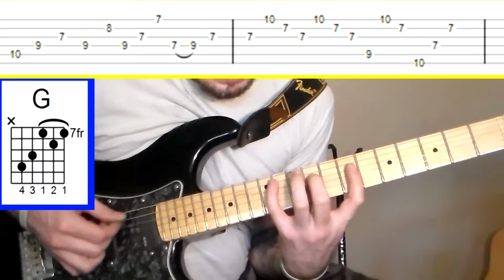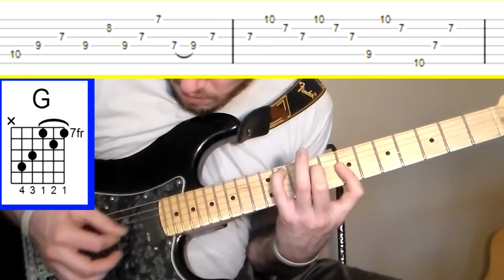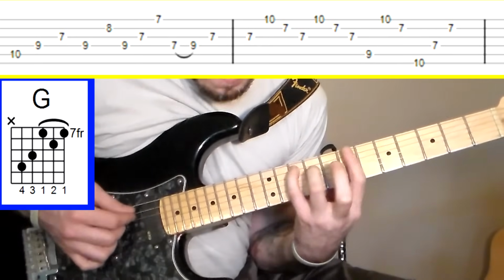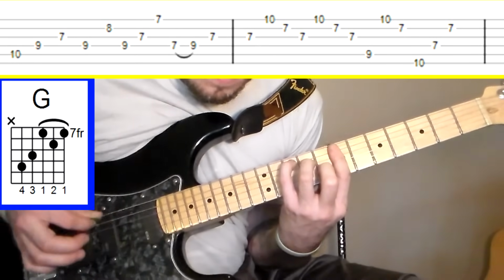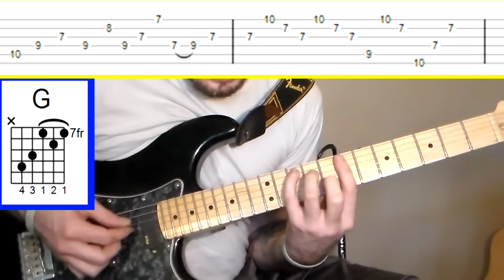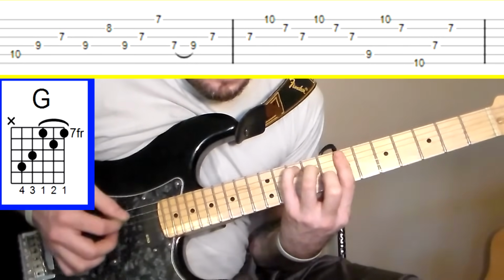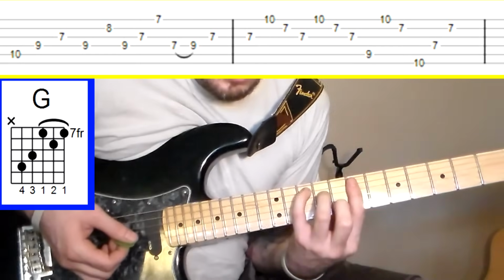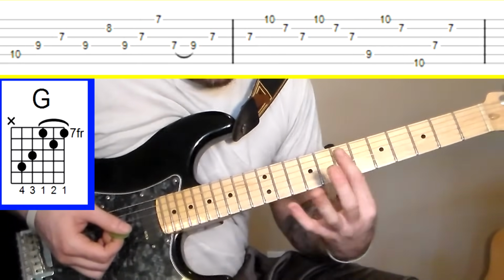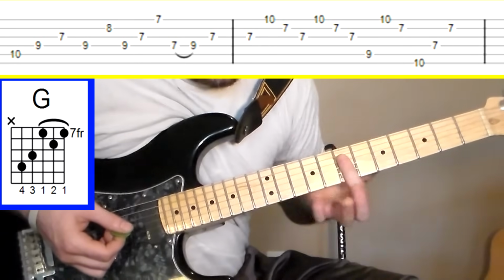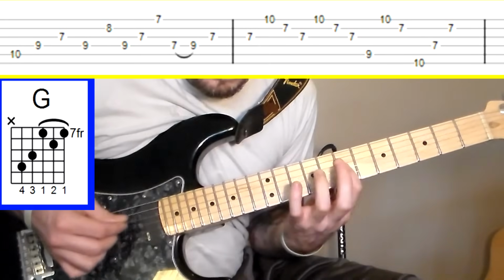Okay, so coming out of the E, or the E9. Alright, so he throws in one of them at this point. And I find it easier to play this G major shape barring, using your first finger to bar at least 4 of the strings, okay?